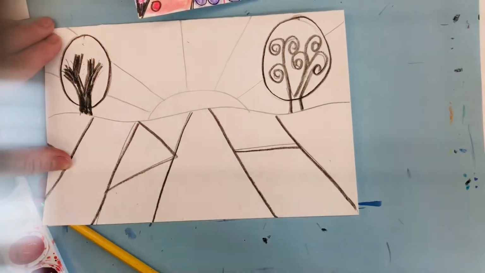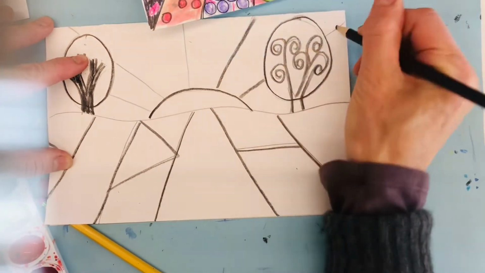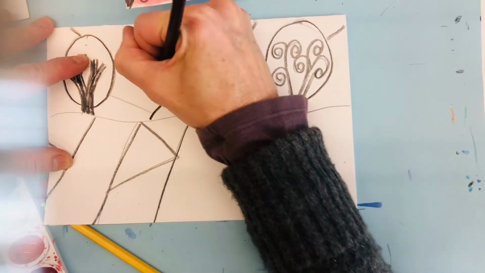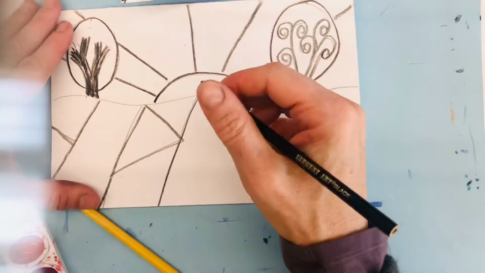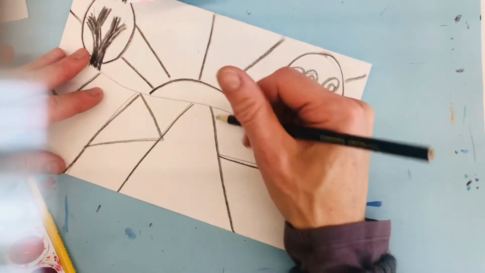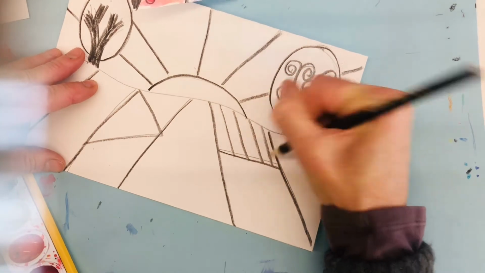And let's go ahead and make some patterns. So, what kind of patterns and textures could we make? Sometimes texture is how something looks like it feels, but it can also be a pattern. So I'm going to start maybe with some stripes. I could do just some stripes here, coming up over the landscape.